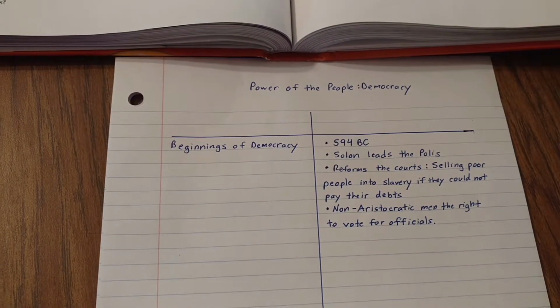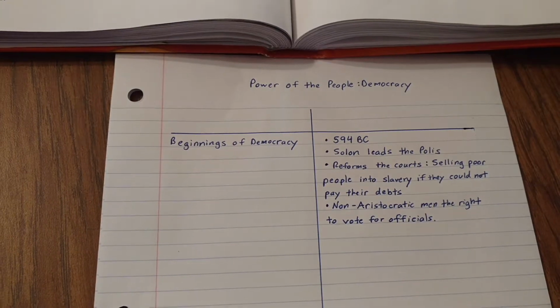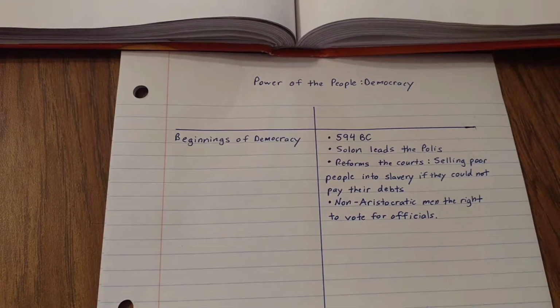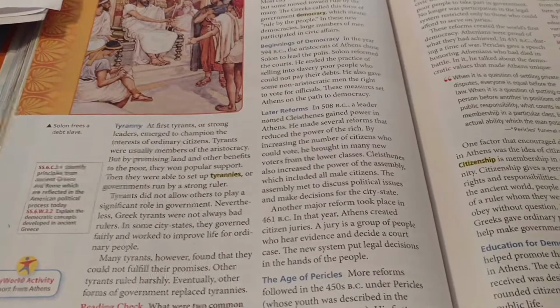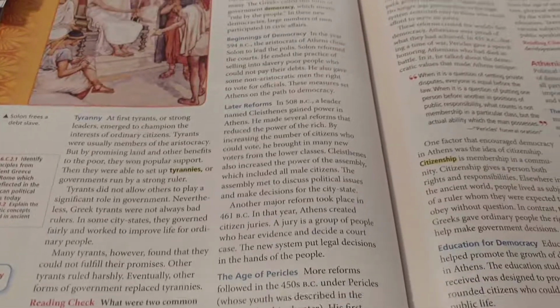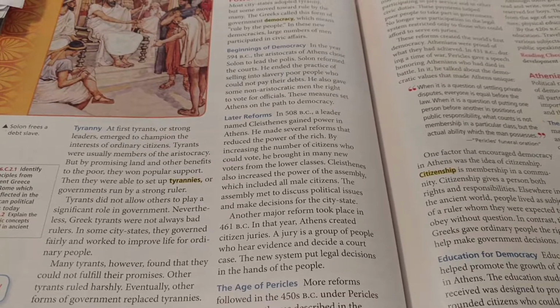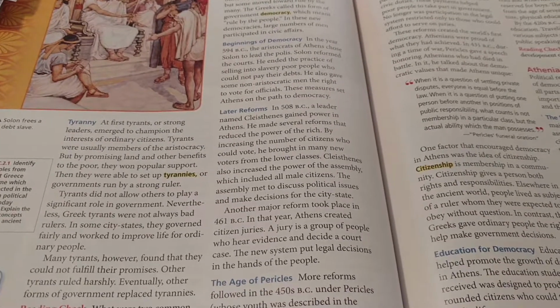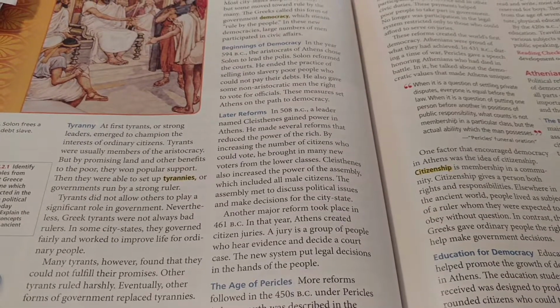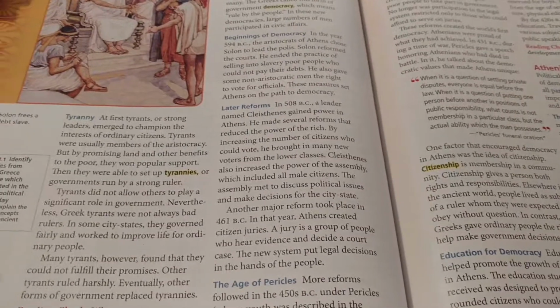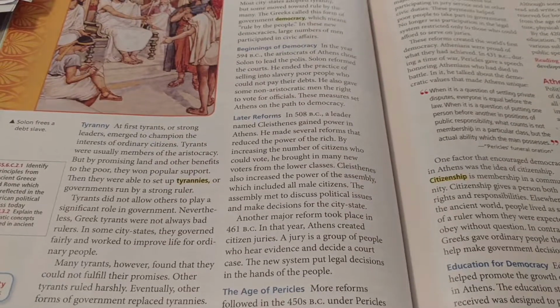So, I'm going to stop, and what I have you do is work on the next section in the book, which is called Later Reforms. This is going to be in 508 BC. The man's name, we'll call him Cleisthenes, gained the power in Athens. So that's what you're going to be reading about next and taking notes on.